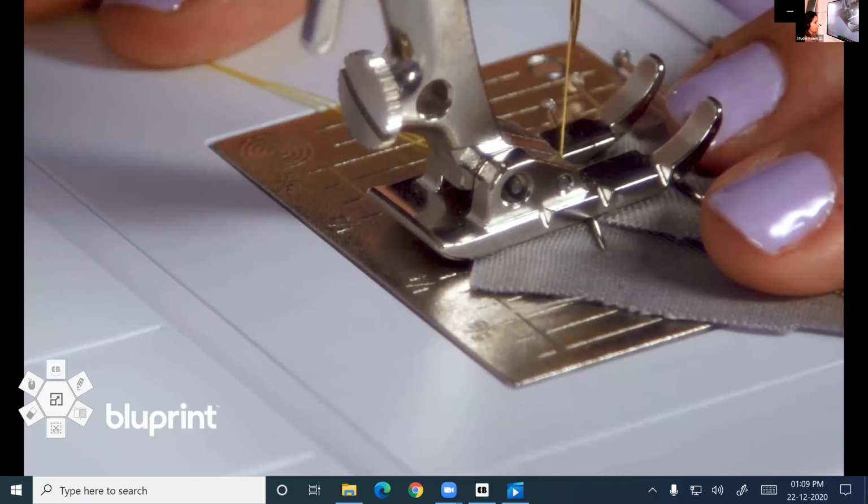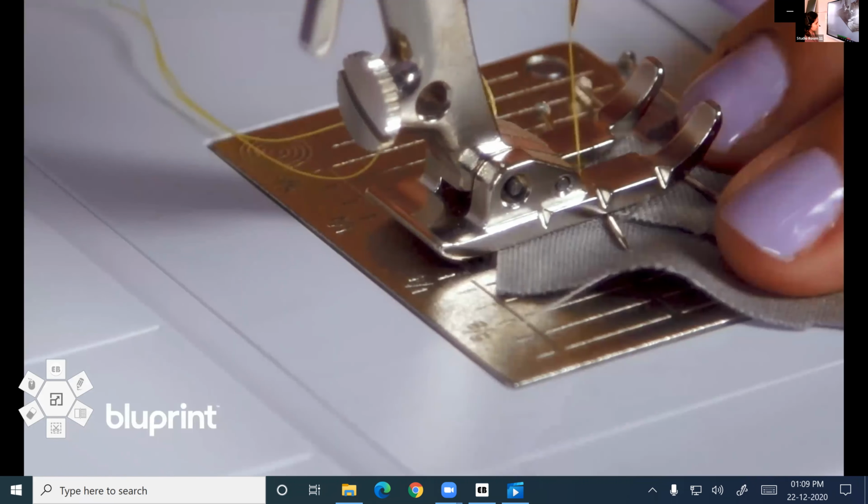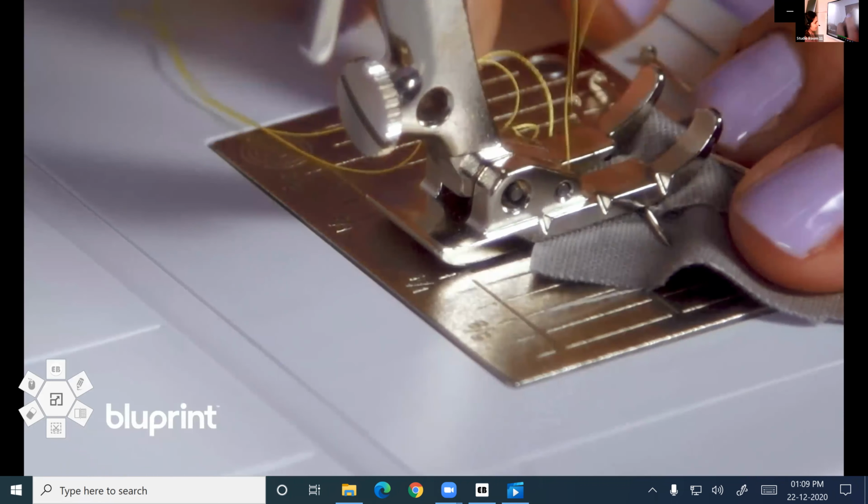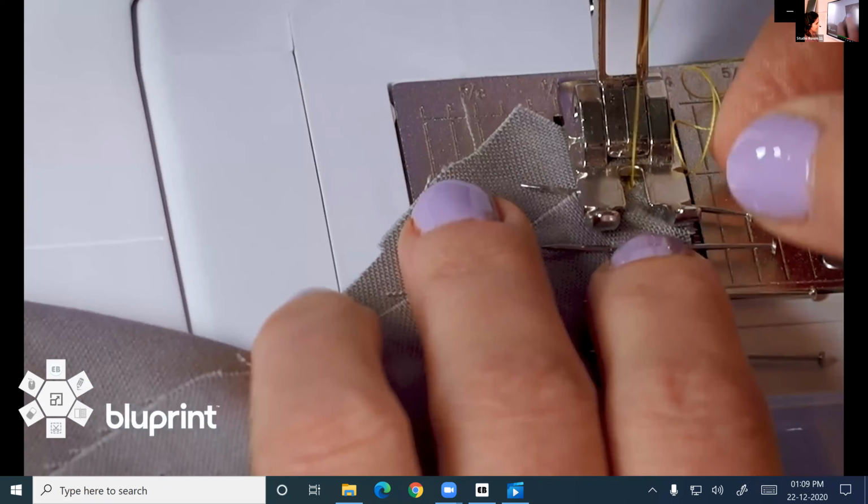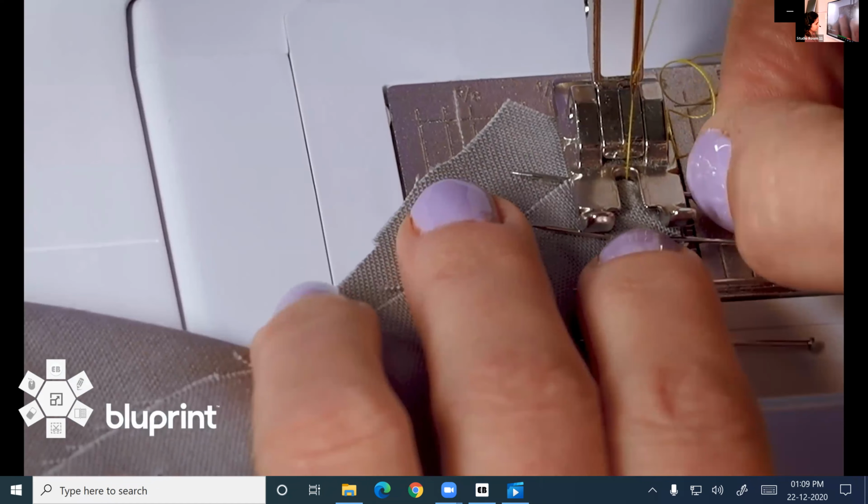And remove all the pins. First do backstitch and then do the plain stitch.